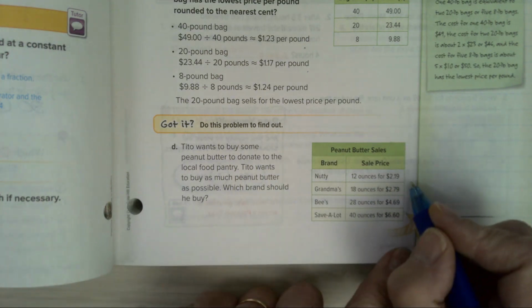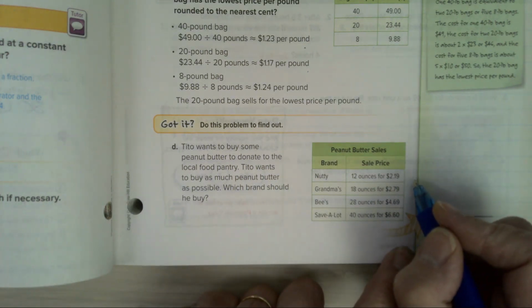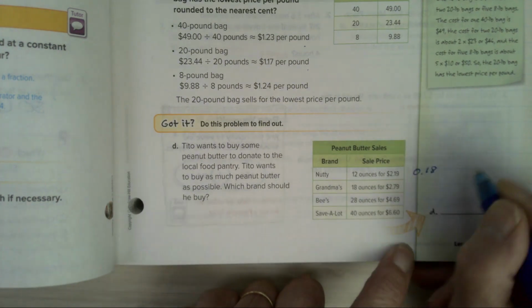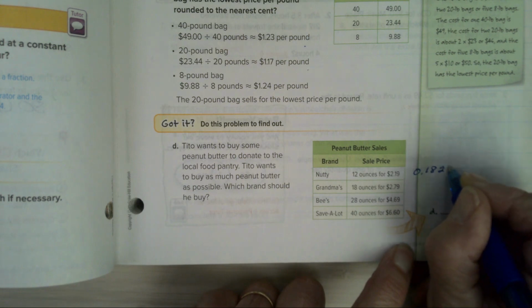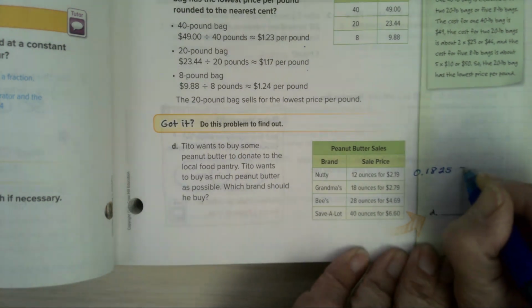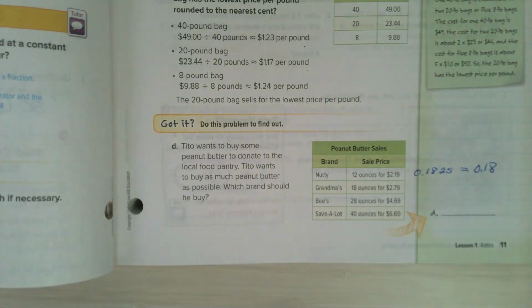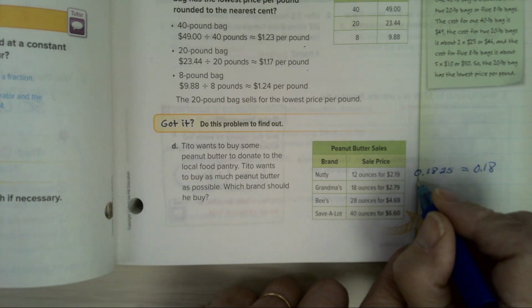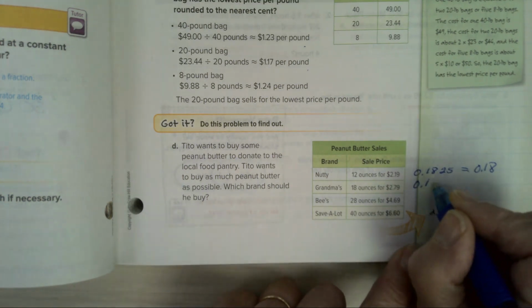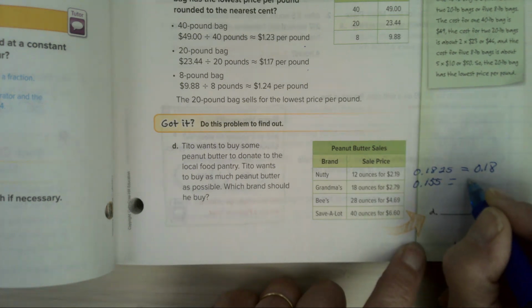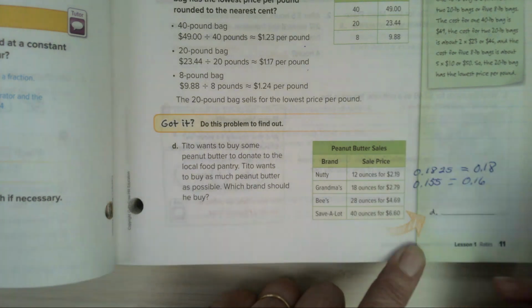So $2.19 divided by 12 would, let's see, that will be 0.1825, which if you rounded it to the nearest cent, that will be 18 cents per ounce. In the next problem, you have $2.79 divided by 18 ounces, and that is 0.155, which will be 16 cents per ounce.